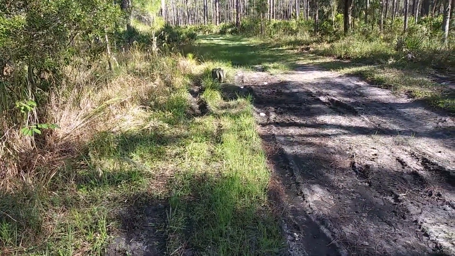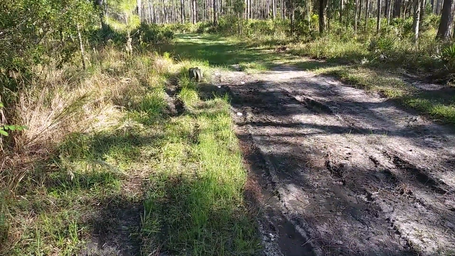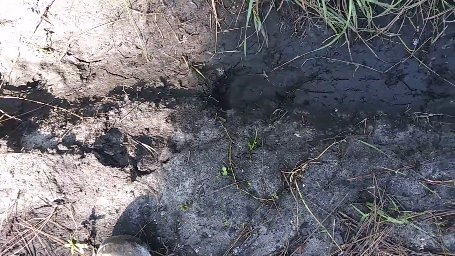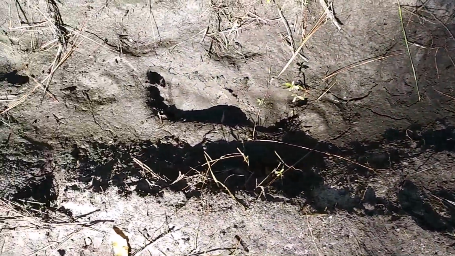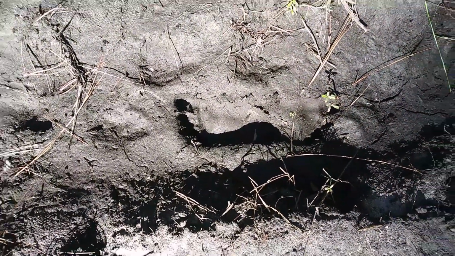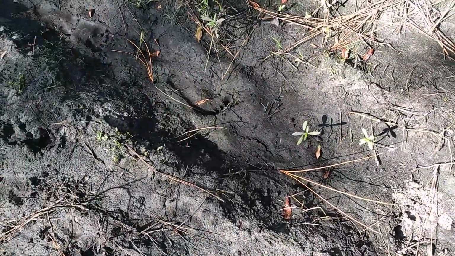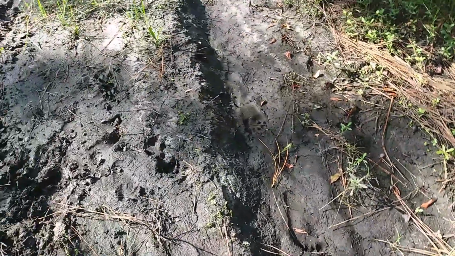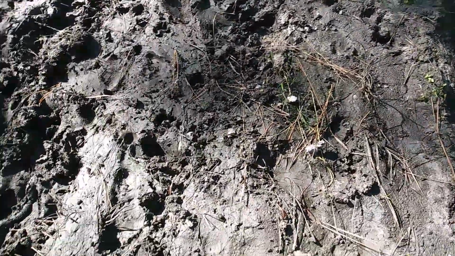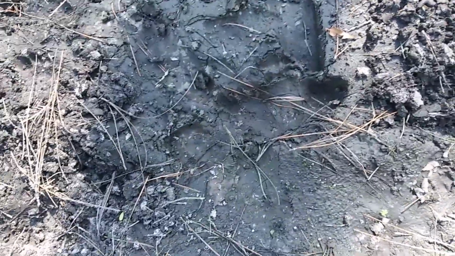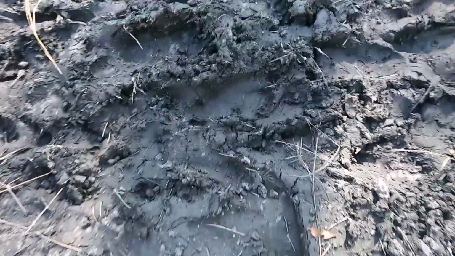There's some more tracks here. I just made some casts right there. You can see them in my backpack. And here's another muddy area where you can see the tracks. And that's a really good one. And there's one. There's some here.